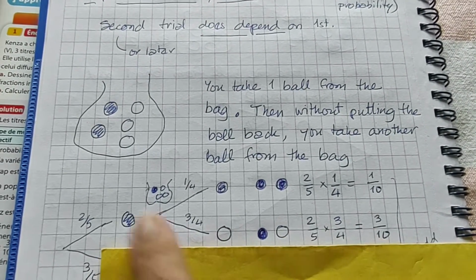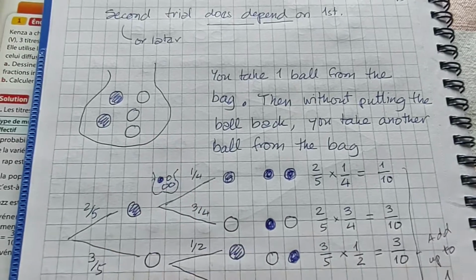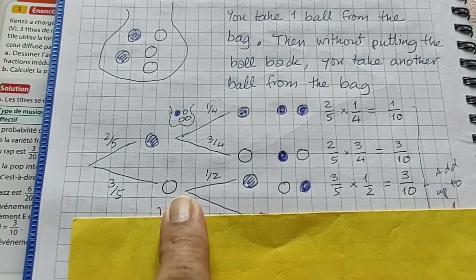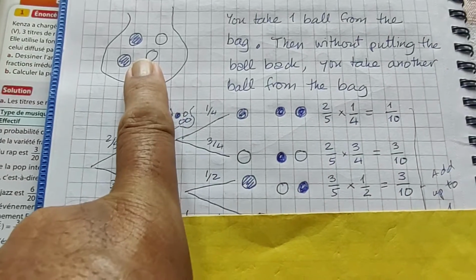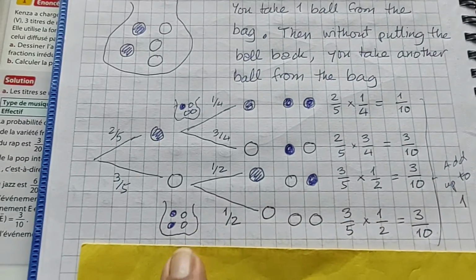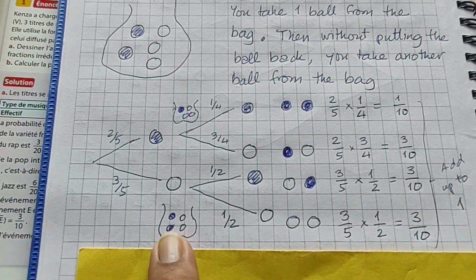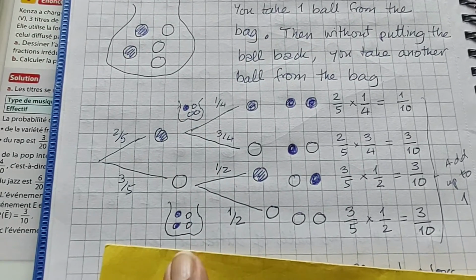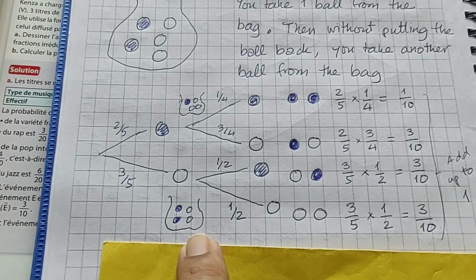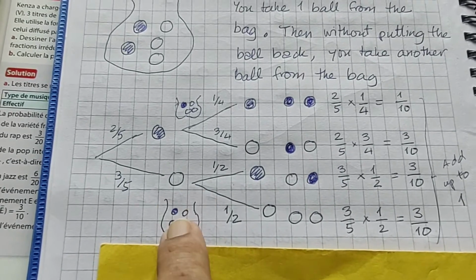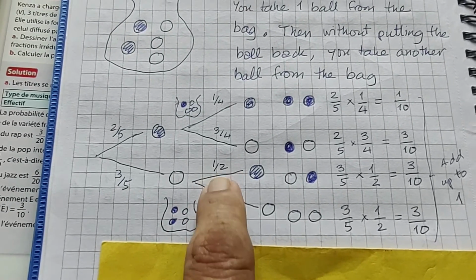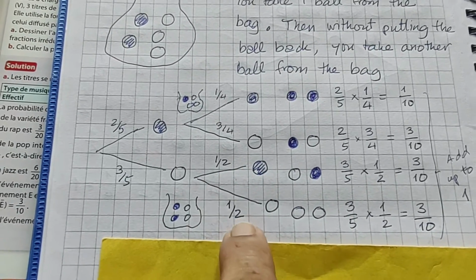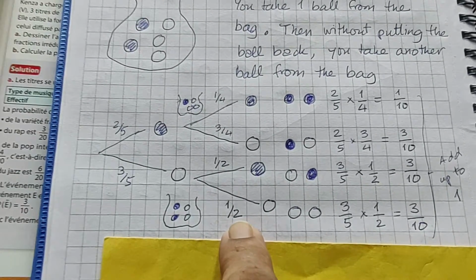But what happens if you drew a white ball first along this branch? When you drew a white ball first, what was left in the bag? What was left in the bag were 2 white balls and 2 black balls. It is different from there where there was only 1 black ball and 3 white balls. Here there are 2 black balls and 2 white balls. Now, if you have an equal number of black balls and white balls, the probability of getting a black ball is half. The probability of getting a white ball is half.